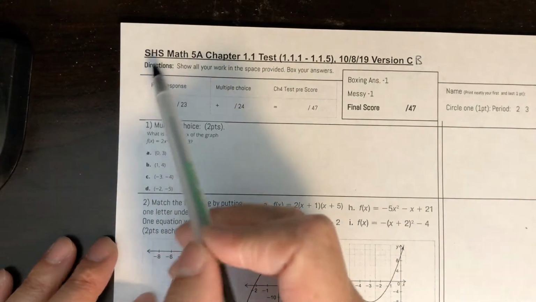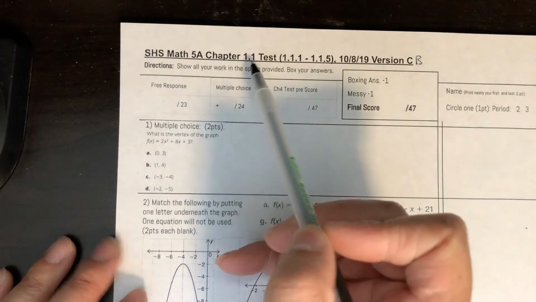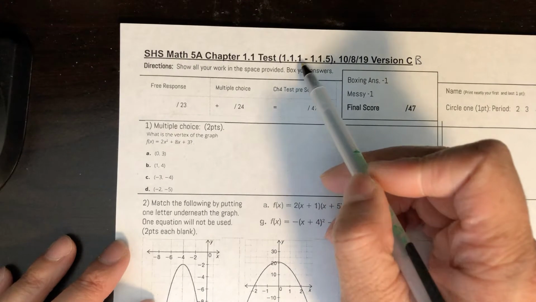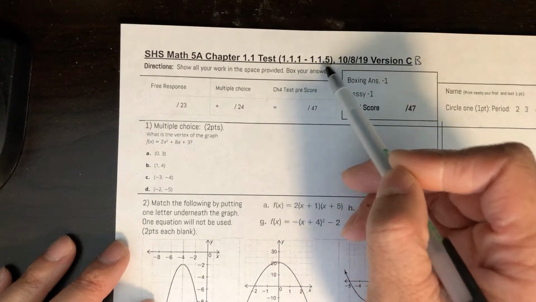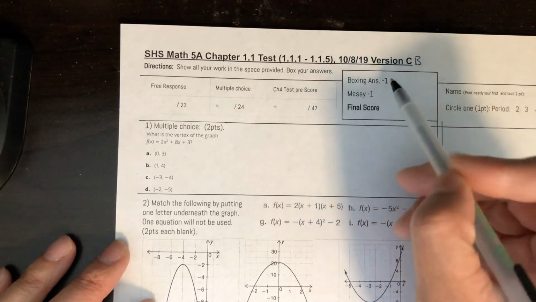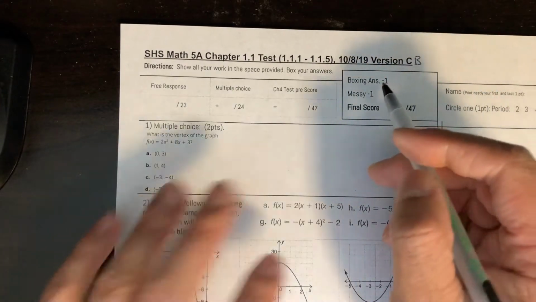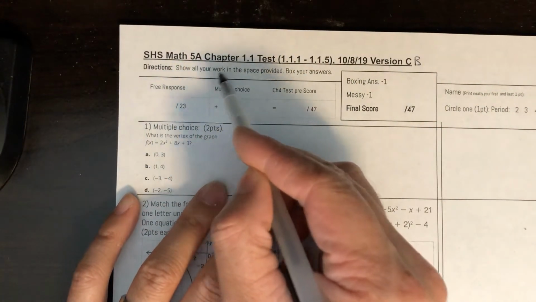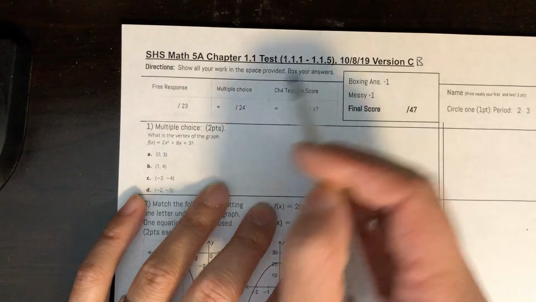Hey, this is Mr. Ng going over the Math 5 Chapter 1.1 test, 1.1.1 to 1.1.5, October 8, 2019. This is versions C and B. Directions: show all your work in the space provided and box your answers.